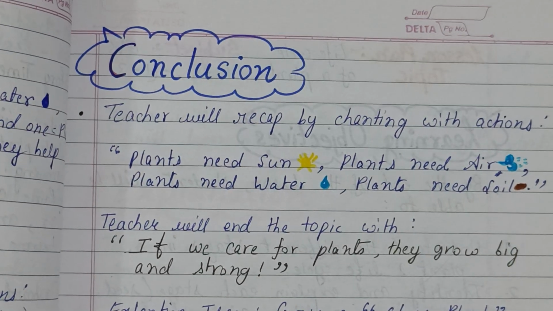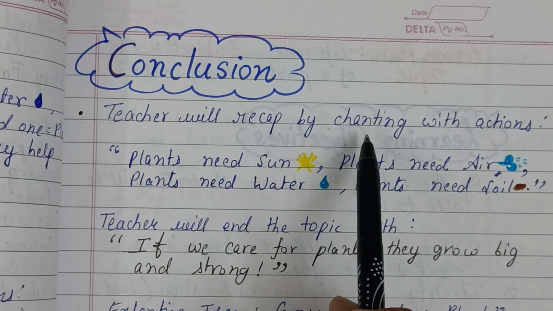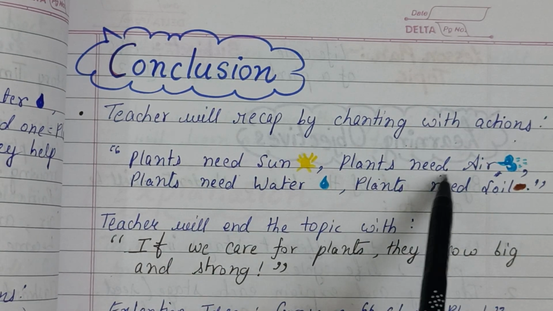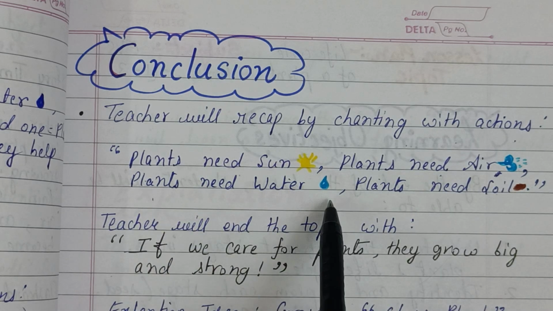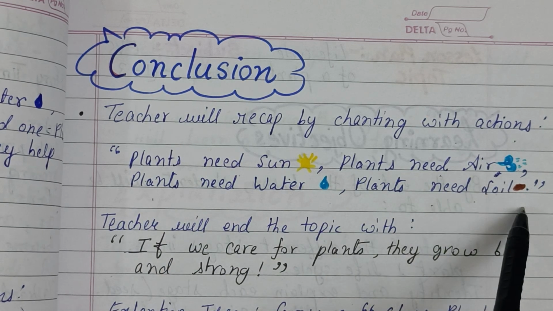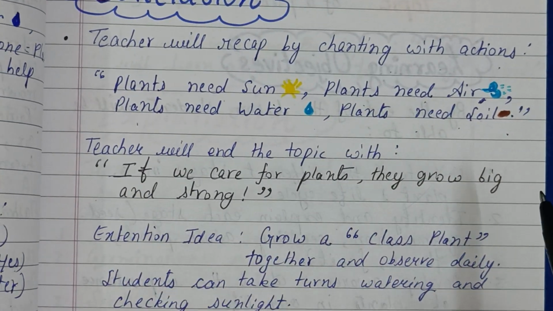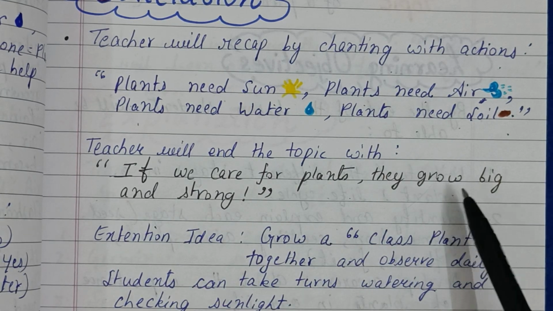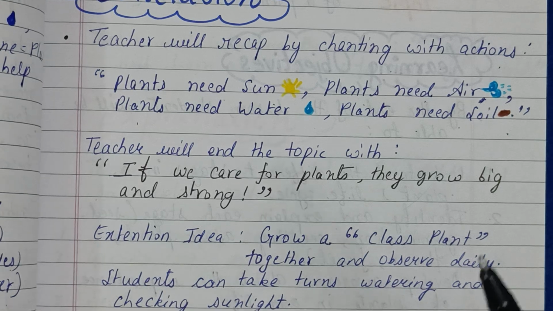Next, conclusion, in which teacher will recap by chanting with actions. Plants need sun, plants need air, plants need water, and plants need soil. Then teacher will end the topic by saying, if we care for plants, they grow big and strong.